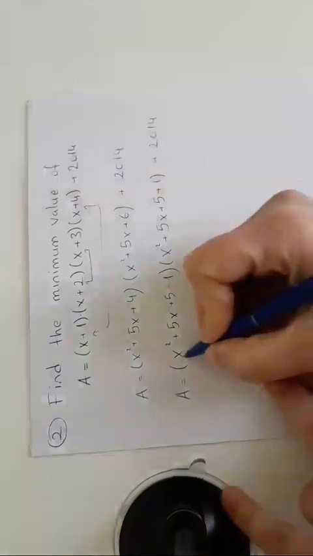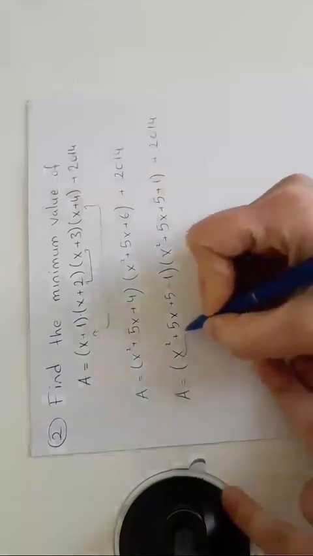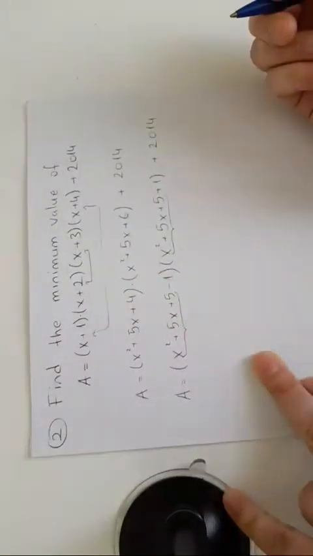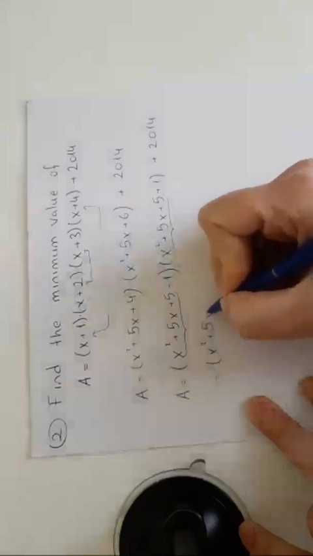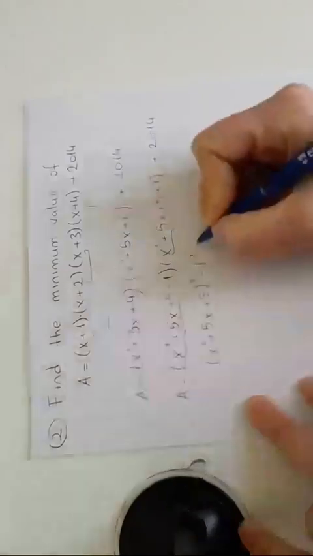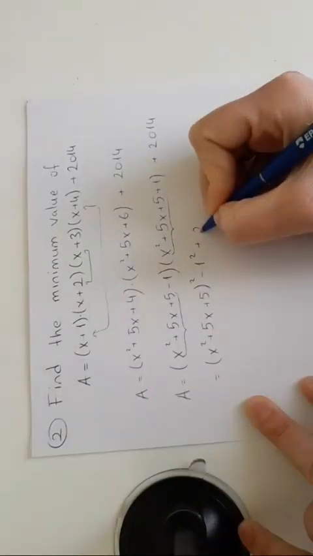So as you see, I have here the same quadratic expression. From the identity (a minus b) times (a plus b), we get (x squared plus 5x plus 5) squared minus 1 squared, plus 2014.